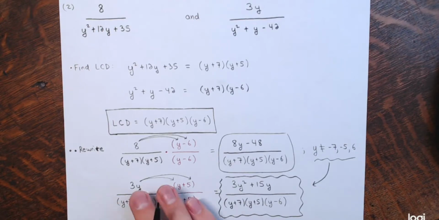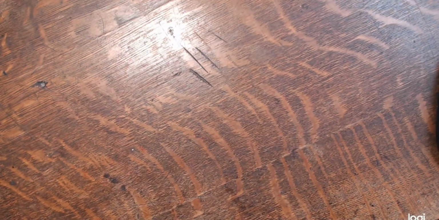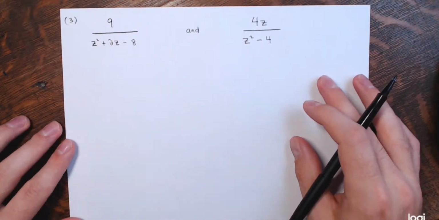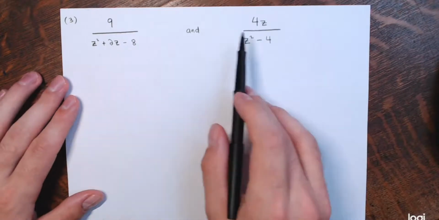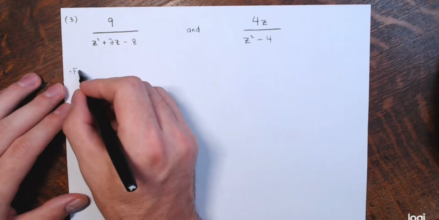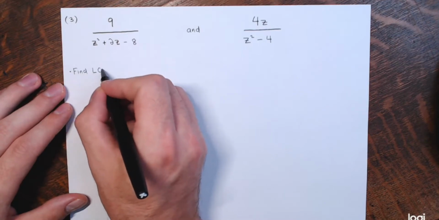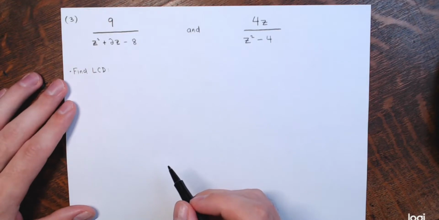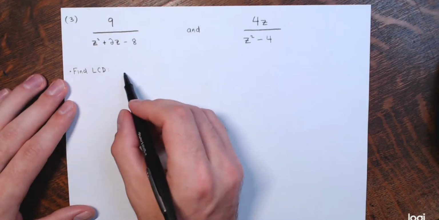All right, next example. And I'm doing the same thing for all 8 of these. So once again, I'm given two fractions. I'm asked first to find the least common denominator. So the steps in that process again, look at each denominator. Right?